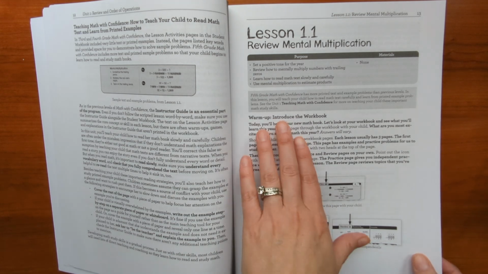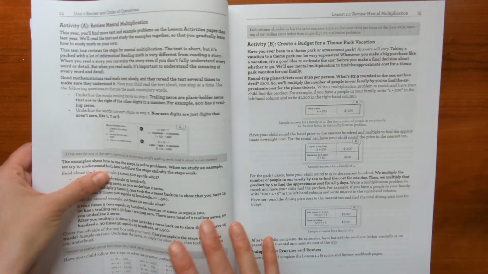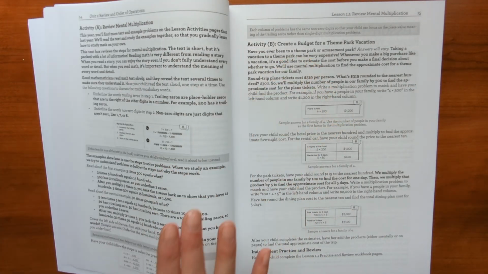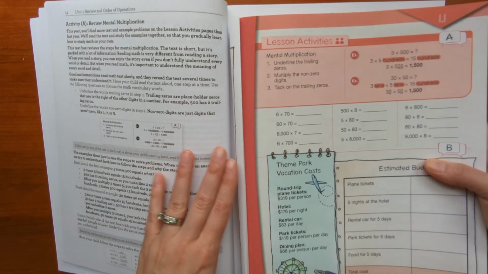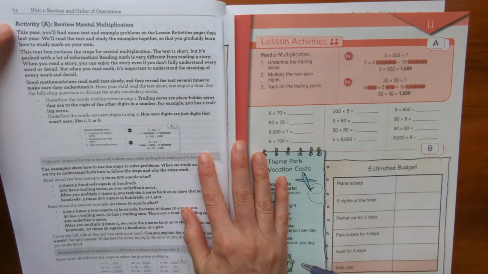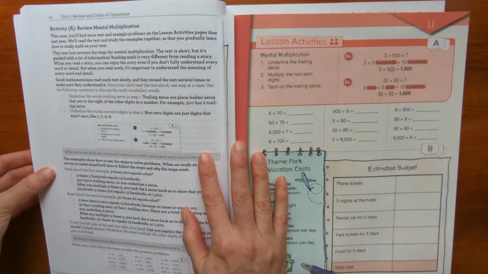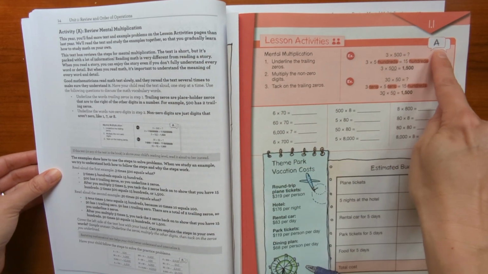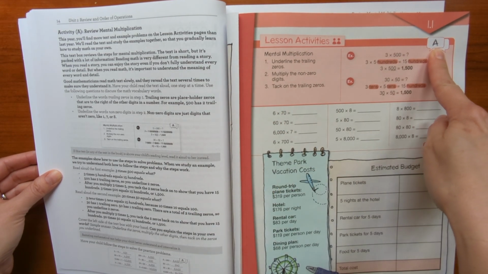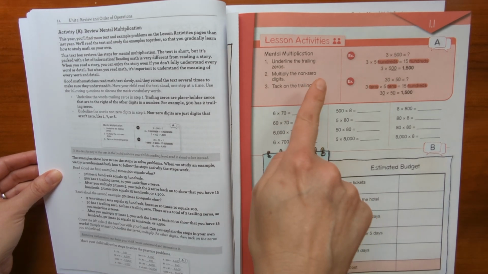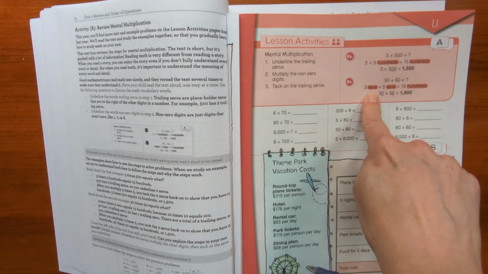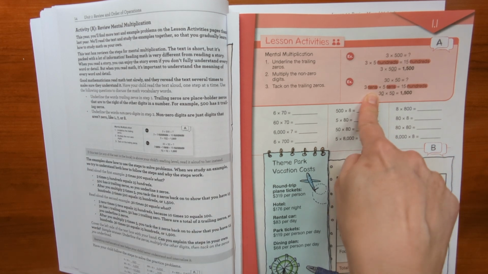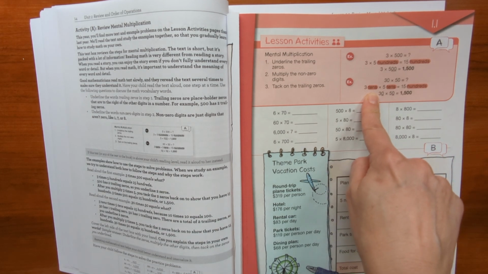So each lesson starts with a warm-up, and then there are several activities that you will use the lesson activities page in the student workbook to teach your child. So here in activity A, you review mental multiplication, and that's right here with part A in lesson 1.1. And as you can see, there's more printed text and examples here than in 4th grade. This is to help streamline your teaching, so you have these examples written out and you don't have to write them out yourself.